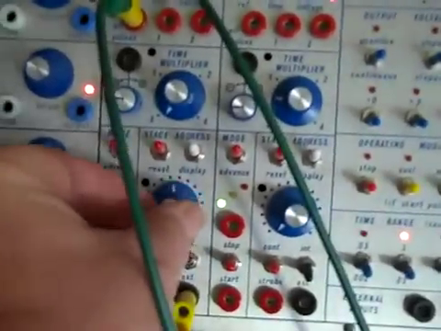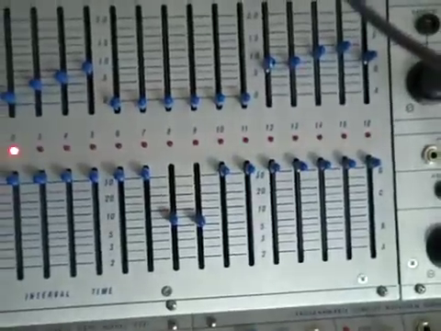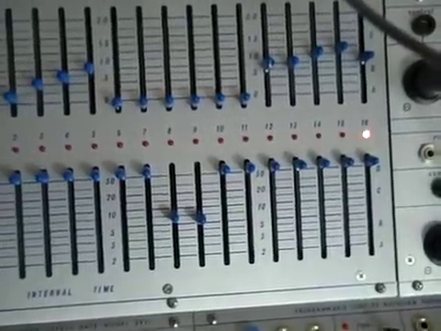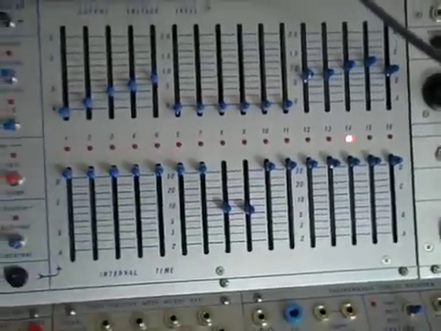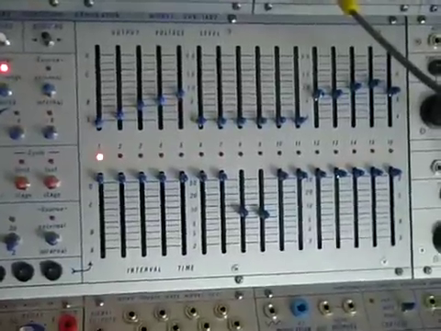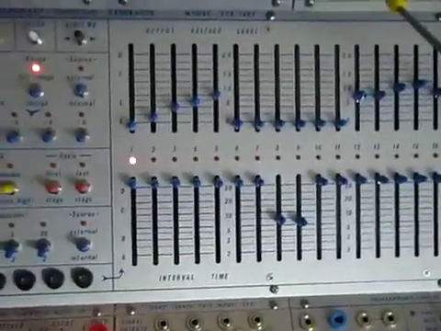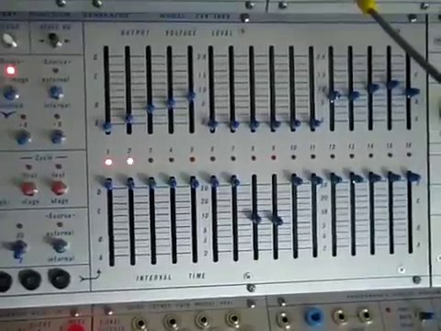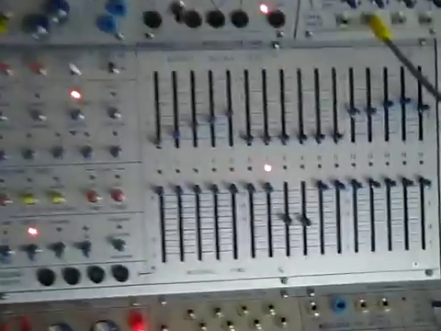And turning it more towards the end, we get more towards the end. And now back to the left. Slowly turning the knob.